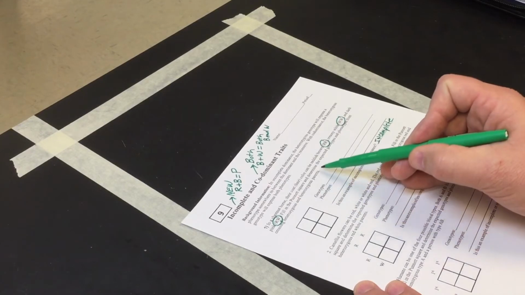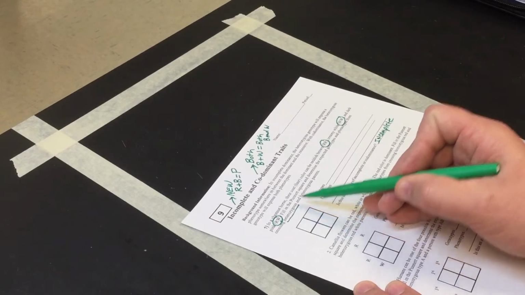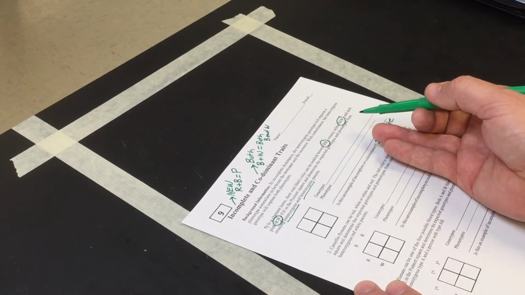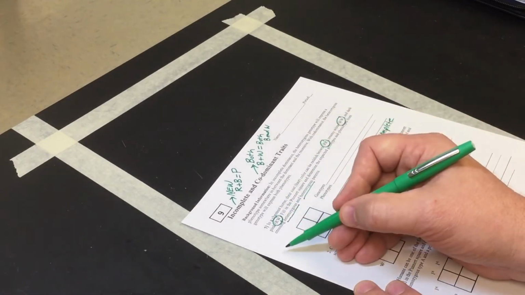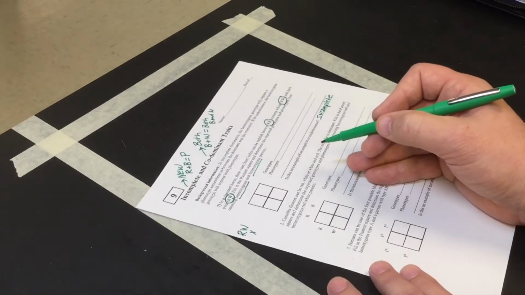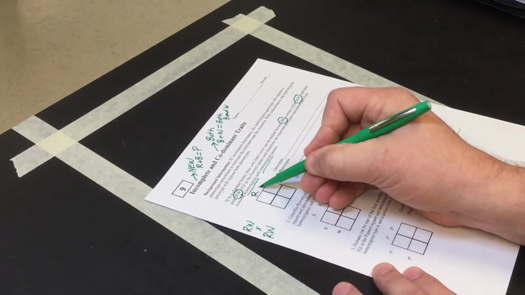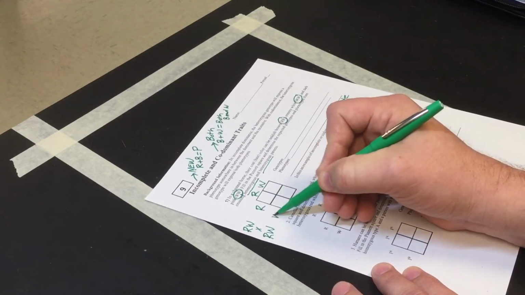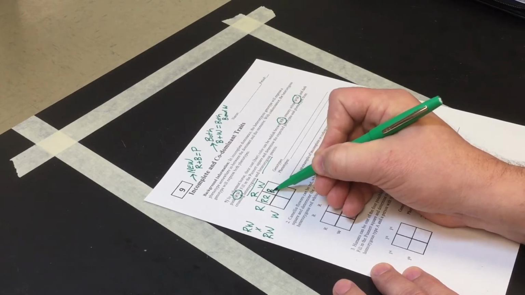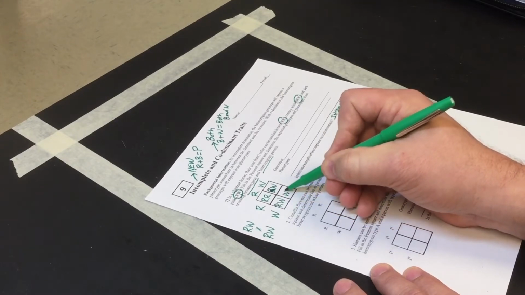Okay, so let's do the Punnett square. It says, fill in a Punnett square to determine the genotypes and phenotypes from crossing a heterozygous with a heterozygous parent. So both of them are heterozygous. That means they both are big R, big W. Put the gametes up at the top. Big R, big W, and fill in the square: big R, big R; big R, big W; big R, big W; and big W, big W.